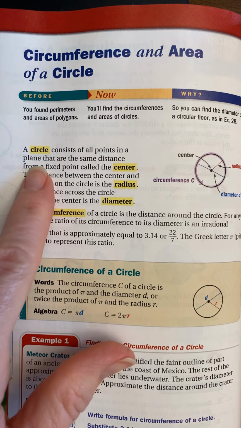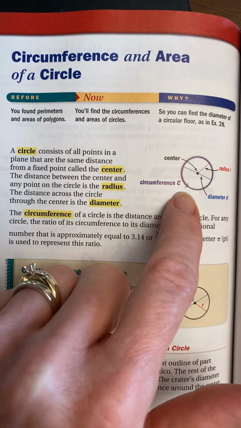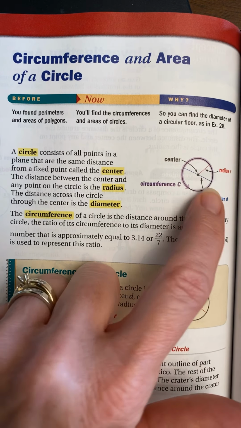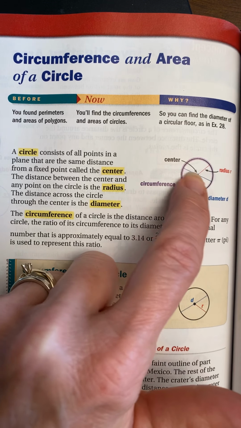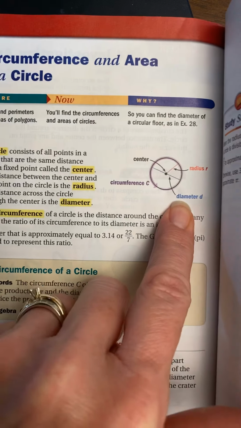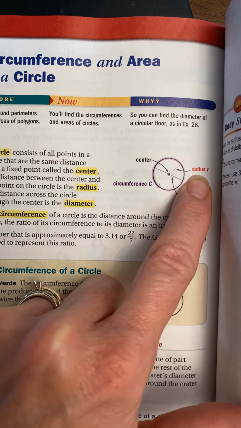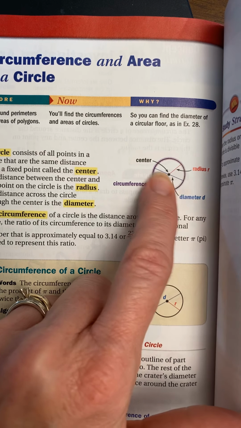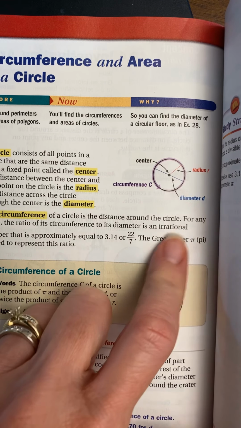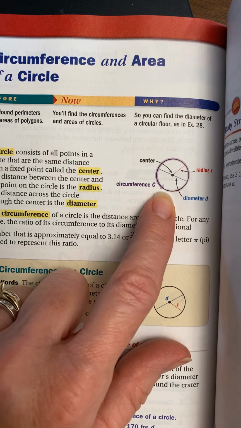A circle, definition of a circle, are all the points in a plane, that means it's flat, that are equidistant from one point called the center. The distance across this circle from one side to the other that goes through the center is called the diameter, and from the center out to the edge is called the radius. So you could see that the diameter is equal to twice the radius, or d would equal 2r. They are the same. And that distance around the outside has a special name.